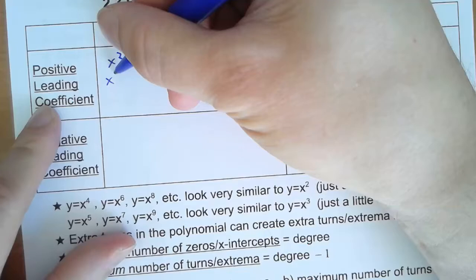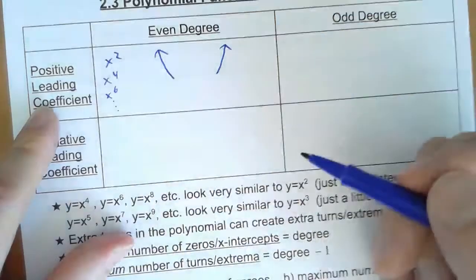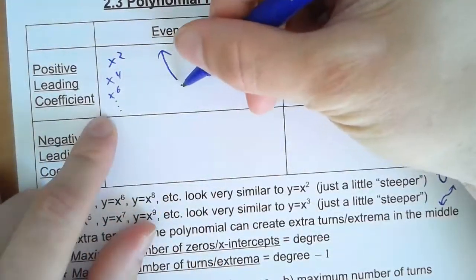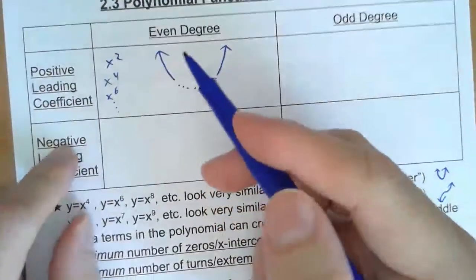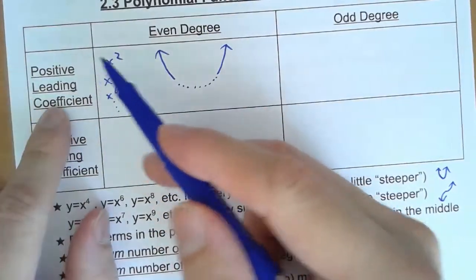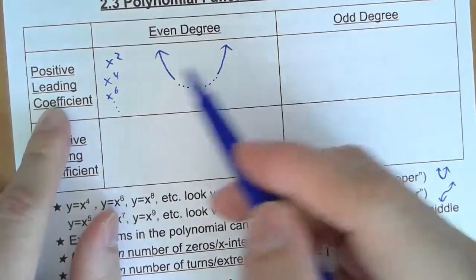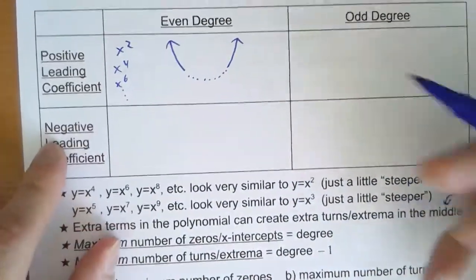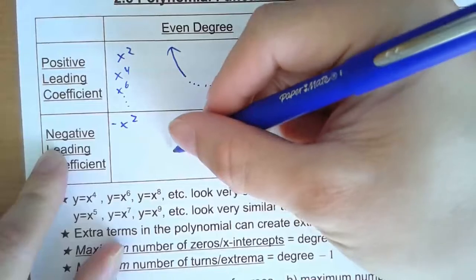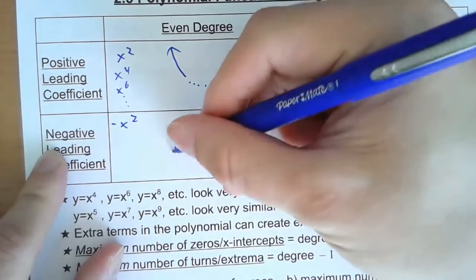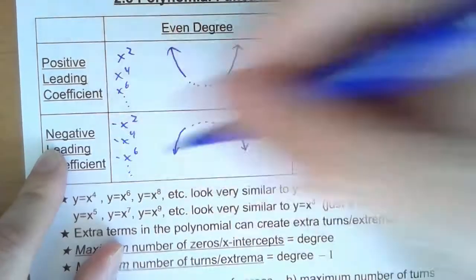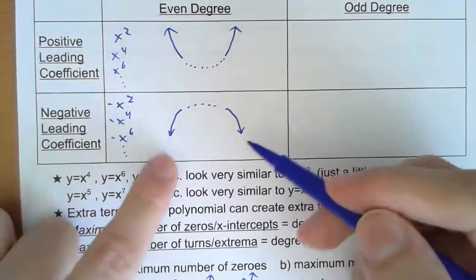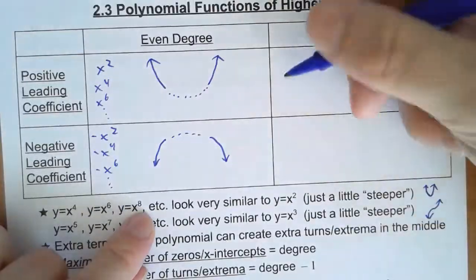Okay. Now, if it's x to the fourth, x to the sixth, and they have some extra terms in the polynomial, there might be some weird stuff going on in the middle. There might be some extra turns. We don't know what's going on in the middle of the graph, but we do know if the degree is even and it's a positive leading coefficient, that the arrows, the end behavior, is going to look like that. And then, of course, if it's negative x squared, then it's going to look like that. Maybe some funny stuff in the middle if we had higher degrees and more terms, but the ends, the arrows, will look like that.